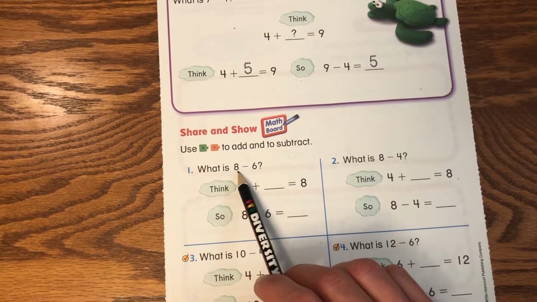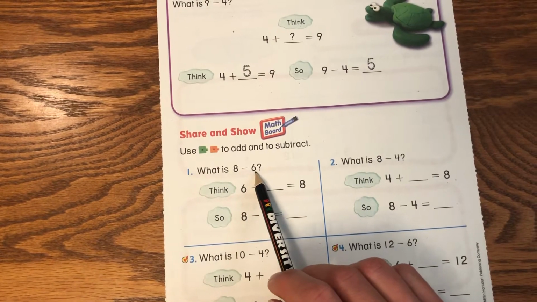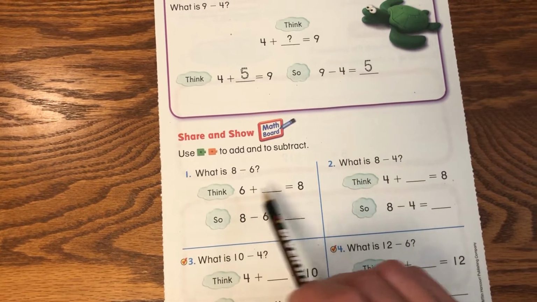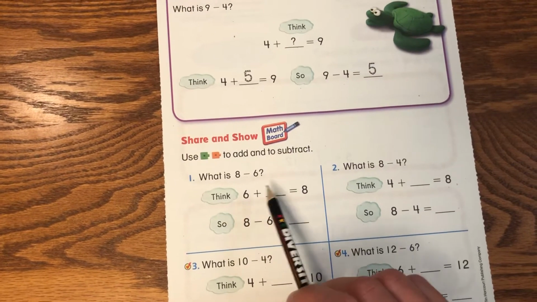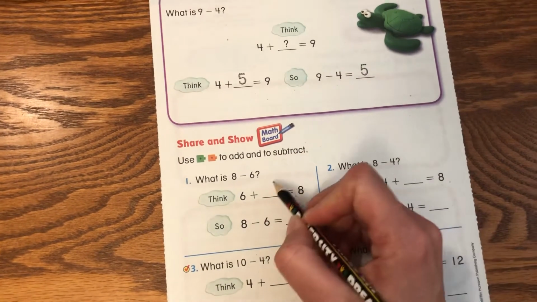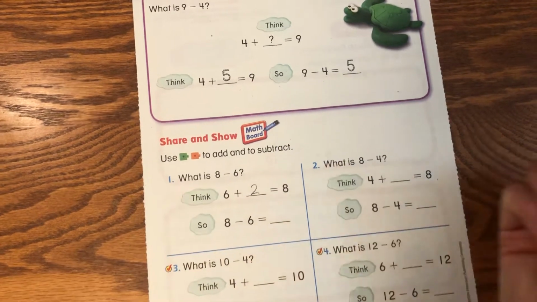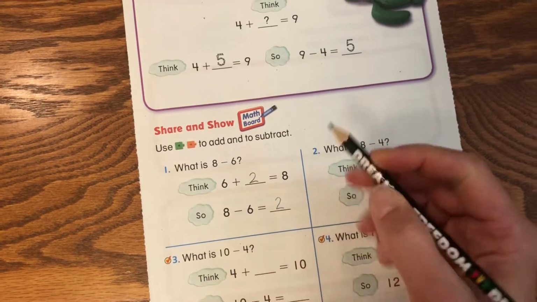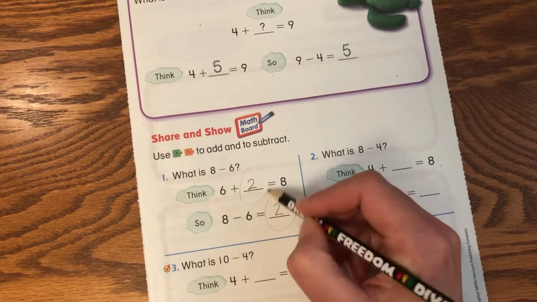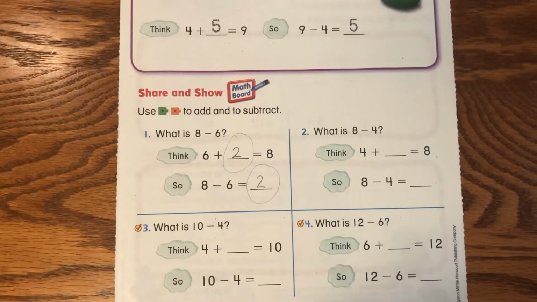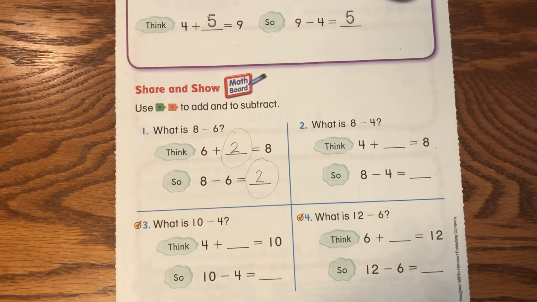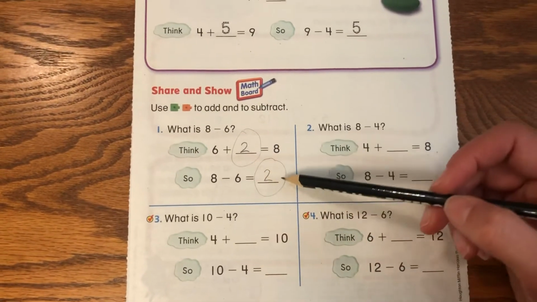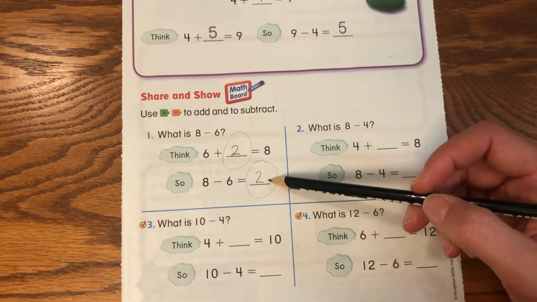What is 8 minus 6? Well, I need to think, what is 6 plus what equals 8? 6, 7, 8, okay, 2. So 8 minus 6 equals 2. Notice the writing I did was adding in that same missing digit.